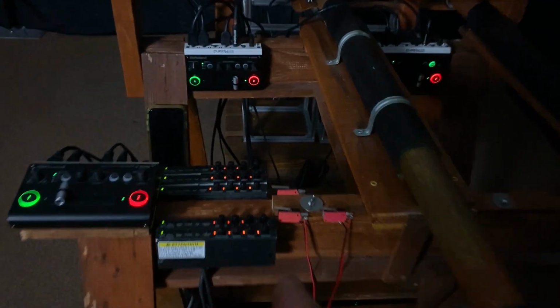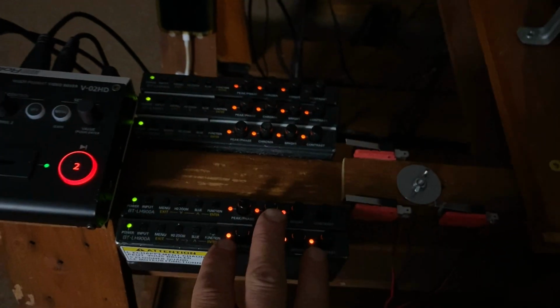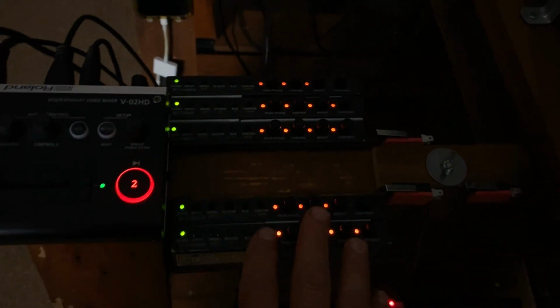Got the 3 foot pedals that trigger all 3 switchers and the finger switches that do the same. Changes the inputs on the switchers. And then the control knobs, hue, brightness, contrast, saturation for all 5 monitors.